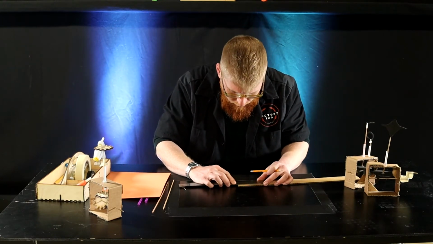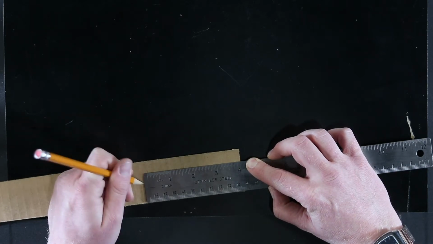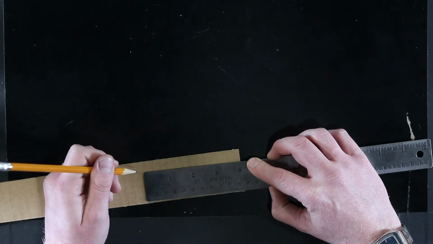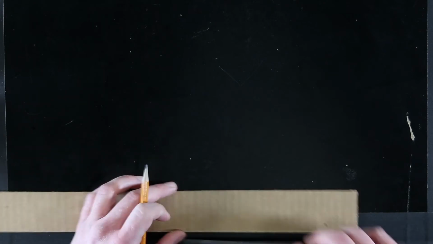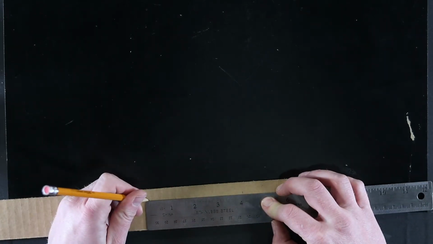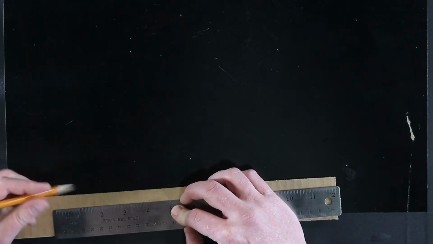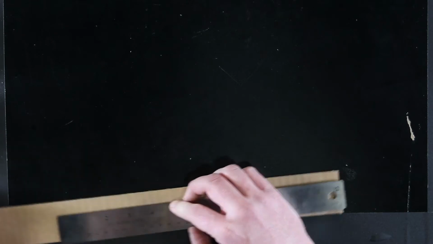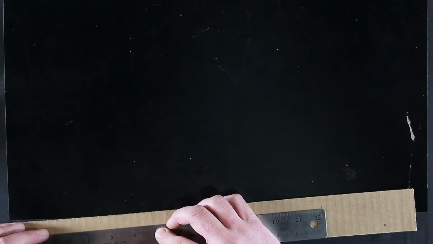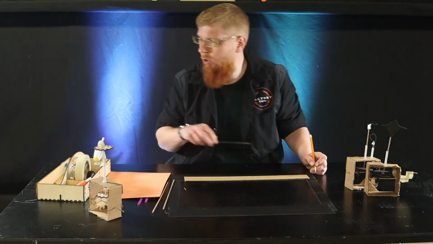I'm gonna mark out 4 inches here to here. You see that I'm not marking at the end of the ruler because that's not how this ruler works. Move down to that mark, mark out 4 inches, that mark, another 4, that mark, and another 4. We have a little bit more left over.